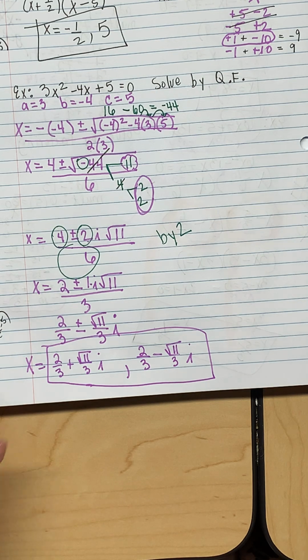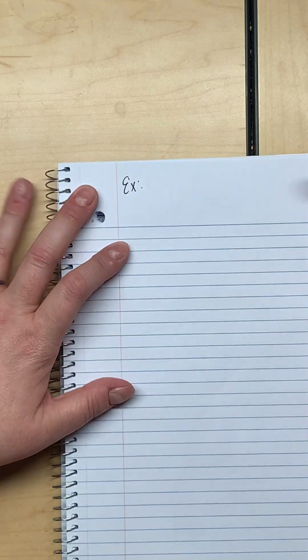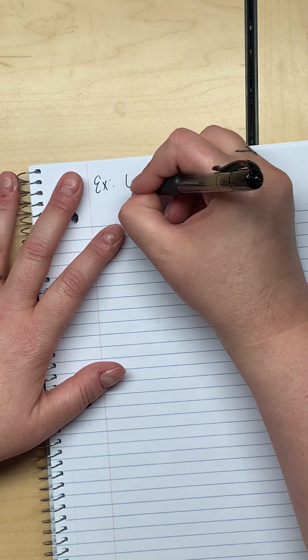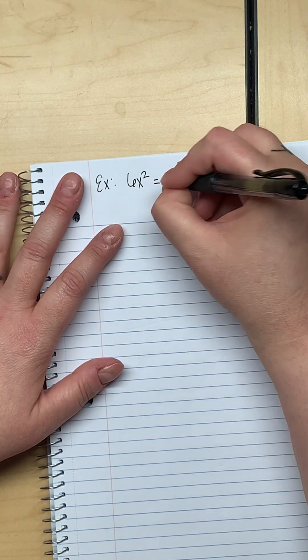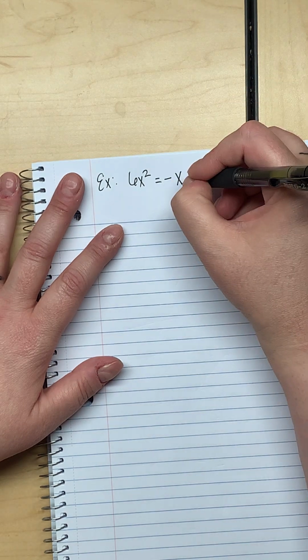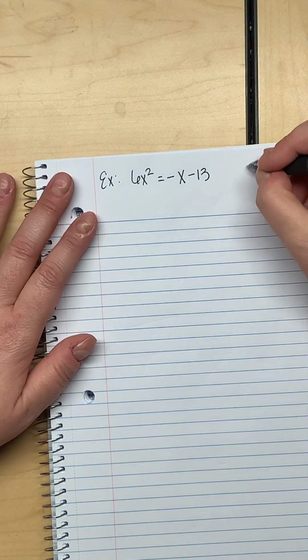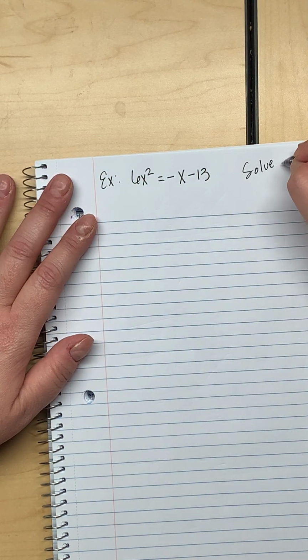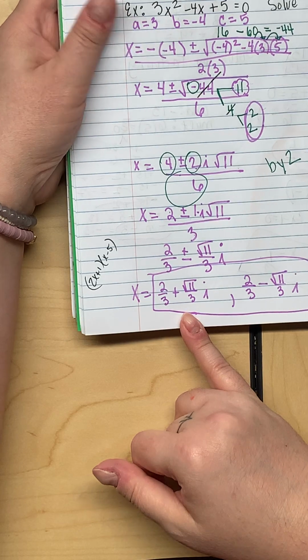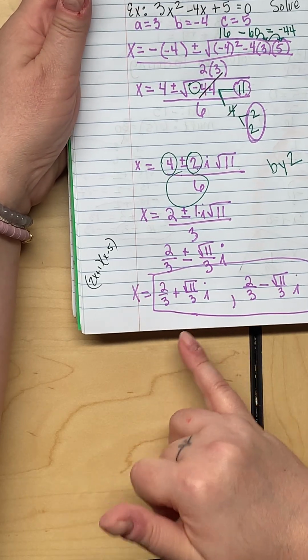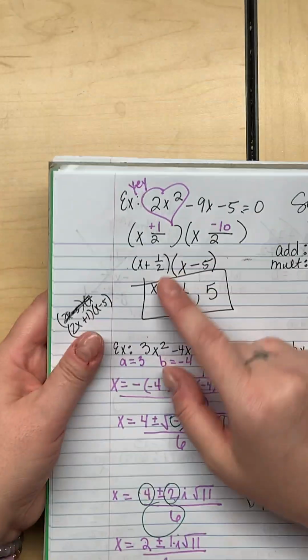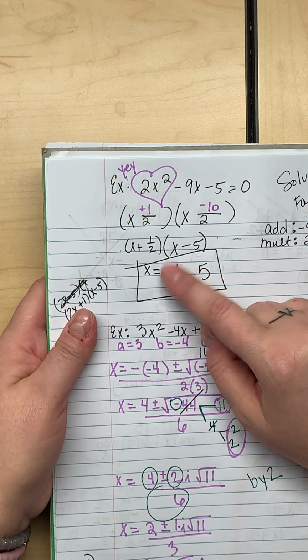Okay, let's do one more. Let's say we got 6x squared equals negative x, minus 13. And I want to solve this beast by the quadratic formula. And before we move on, that last problem we got, there's no way we could have gotten that answer by factoring like we did in the example before.